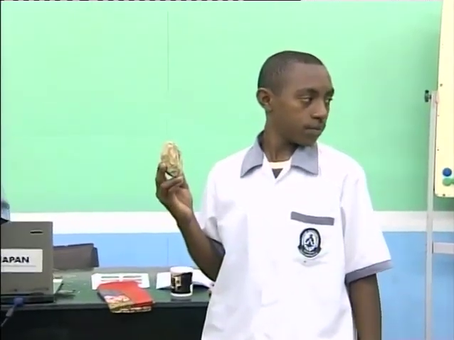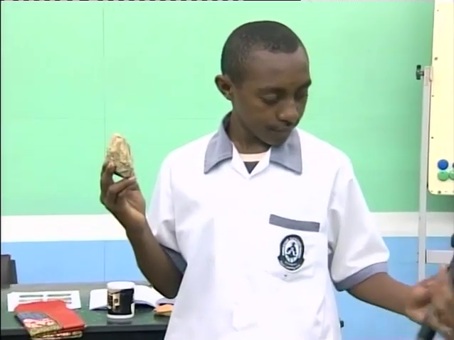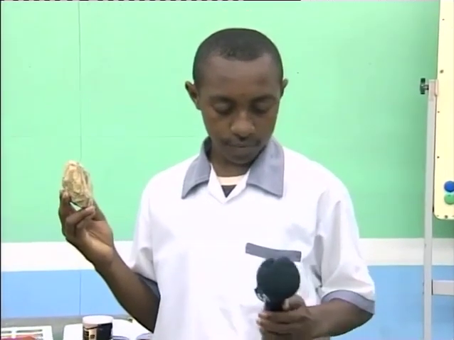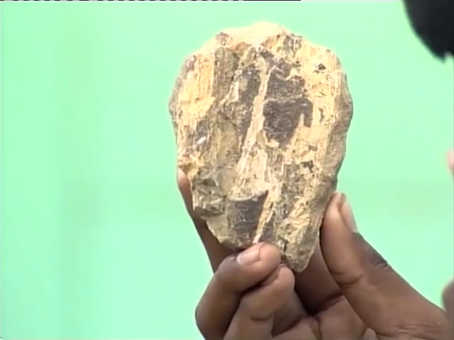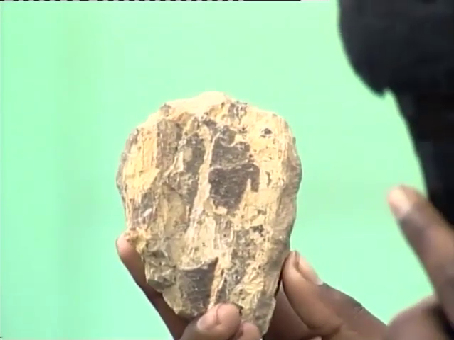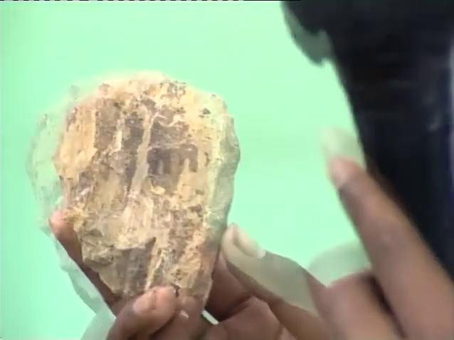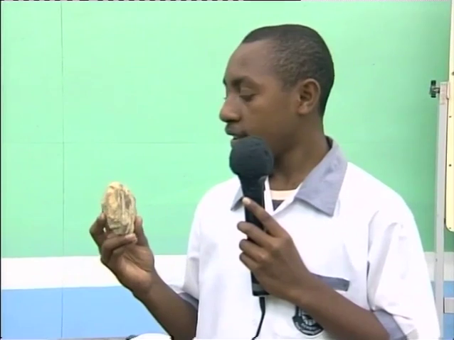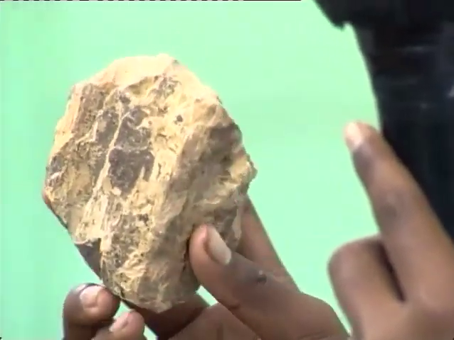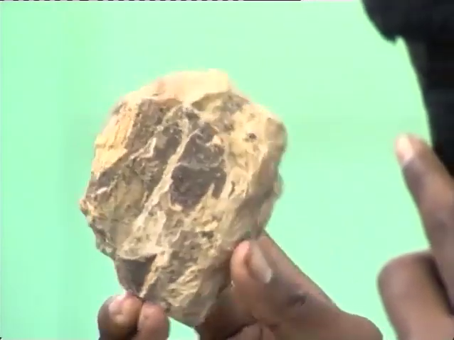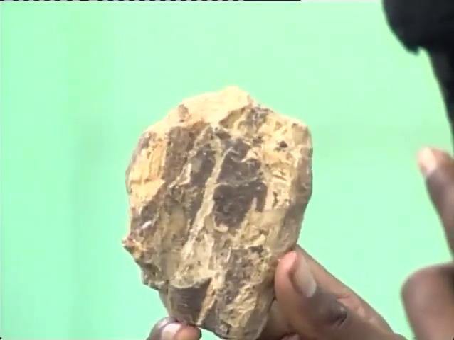Have a feel. What does it look like? How does it feel? You describe. It's a rock. Can you tell us more about the stone or the rock you have in your hand? It is rough and it is heavy.